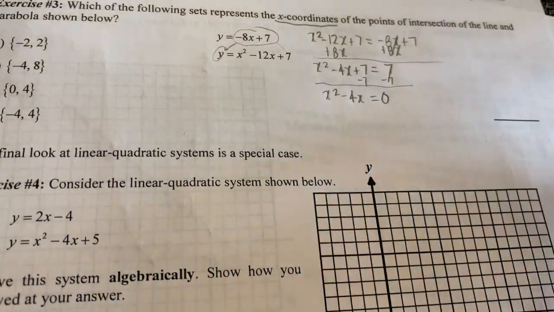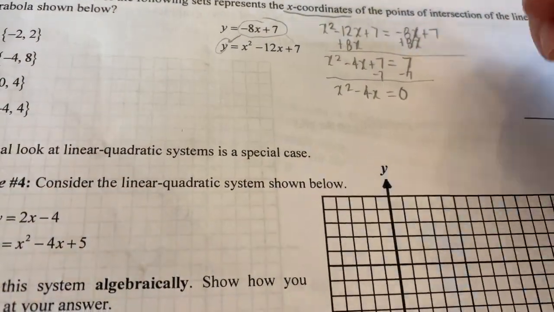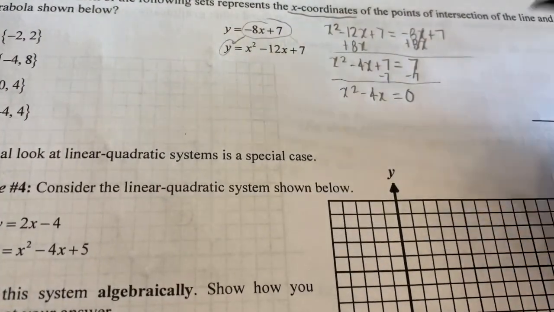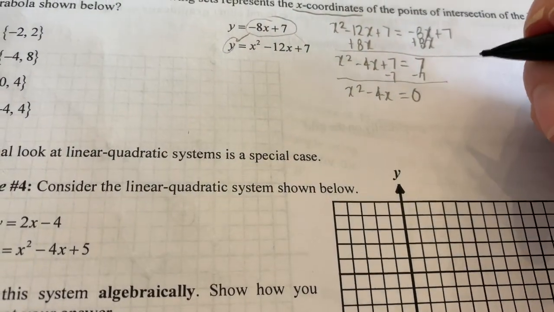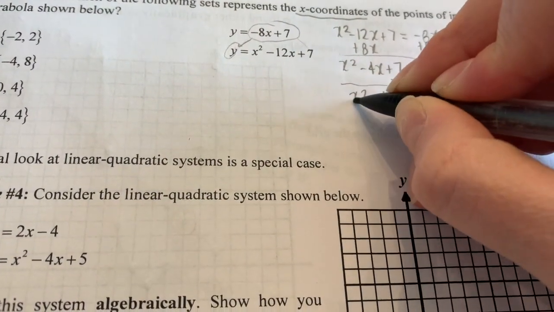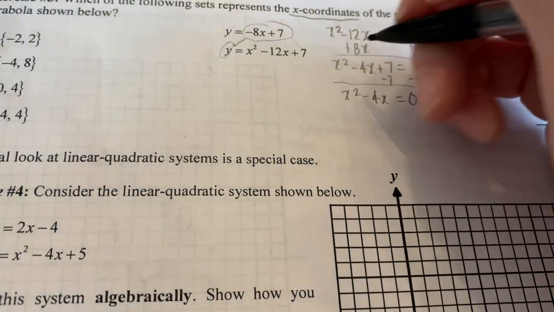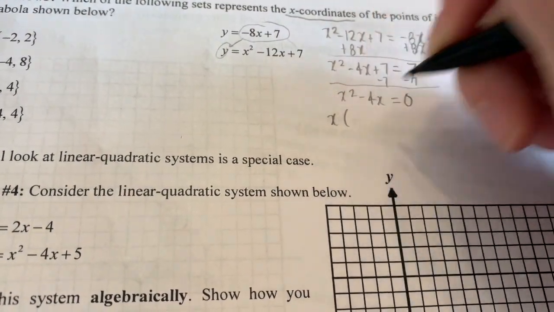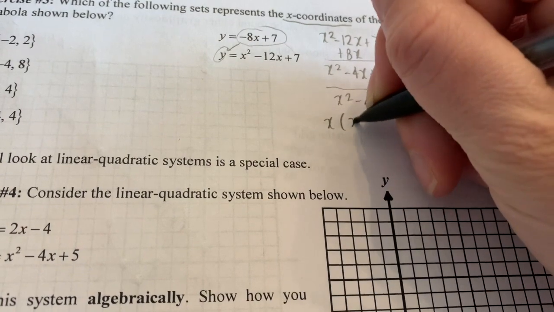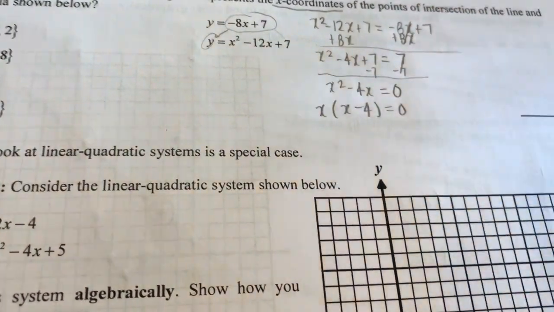Because you are able to factor it. So we always want to be thinking of GCF. Always, always, always try to factor GCF first. So x squared and 4x, they both have a common factor of x. So I'm going to factor out the x, and then I'm left with x times x minus 4 equals 0.